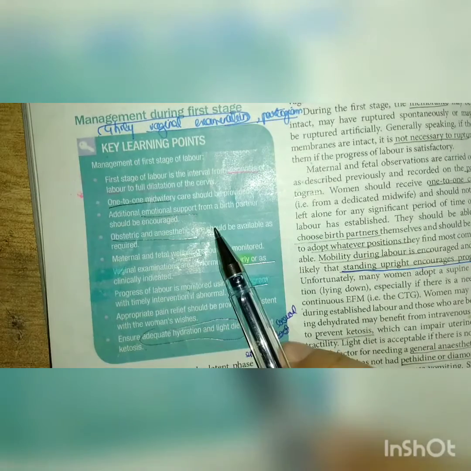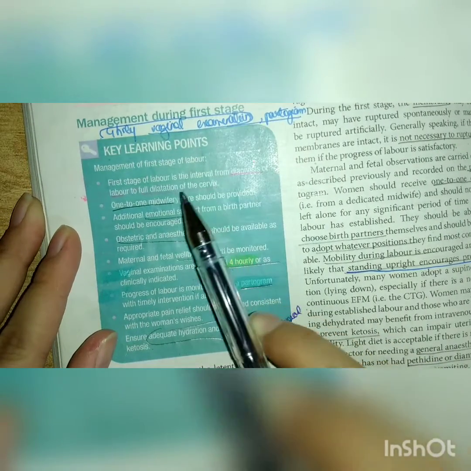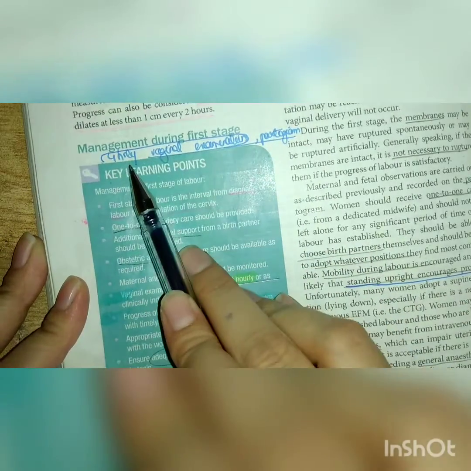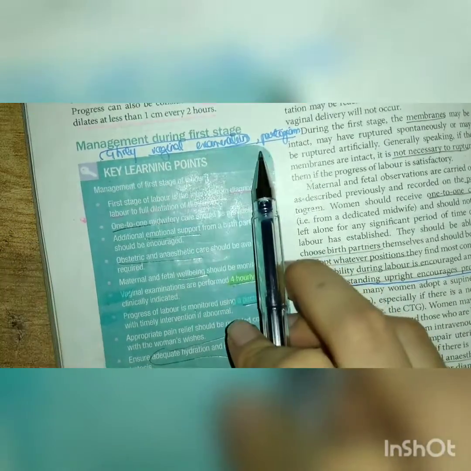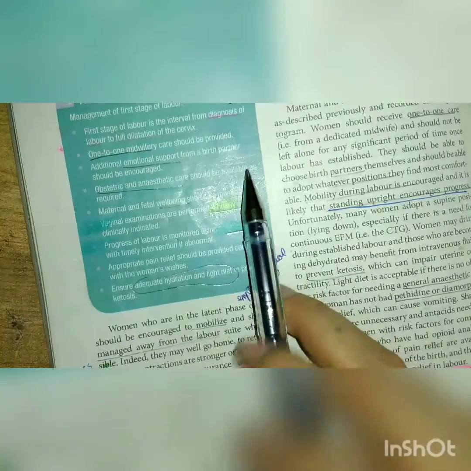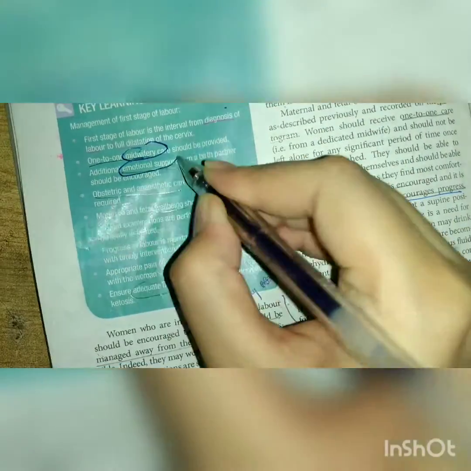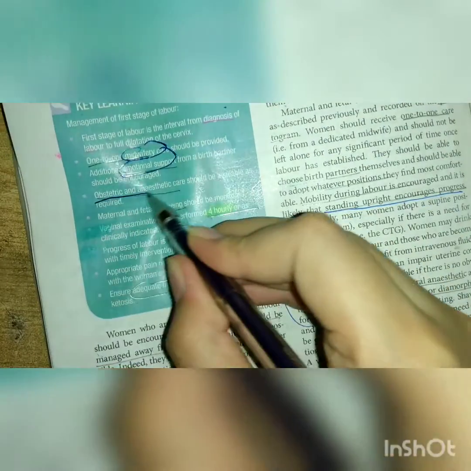Basically, during the first stage of labor, it is the interval from diagnosis to the full dilatation, which we have already discussed. Now what do we need? Nothing. You don't need any active management. You need 4-hourly vaginal examination and partogram once the active phase has started after 4 centimeter dilatation of the cervix. Other than that, 1-to-1 midwifery care is needed, emotional support is needed, and of course obstetric and anesthetic care.